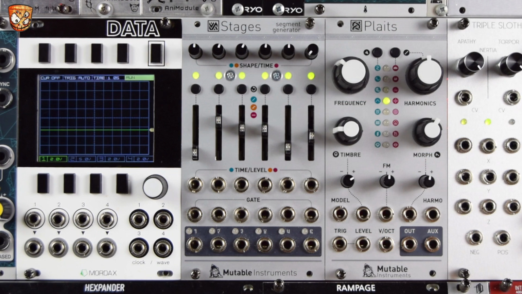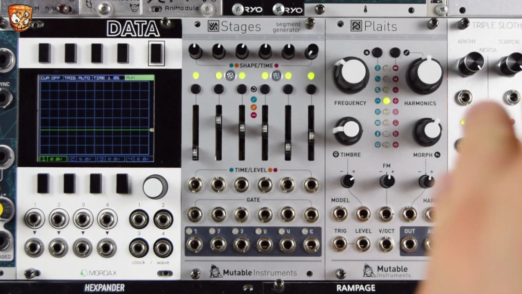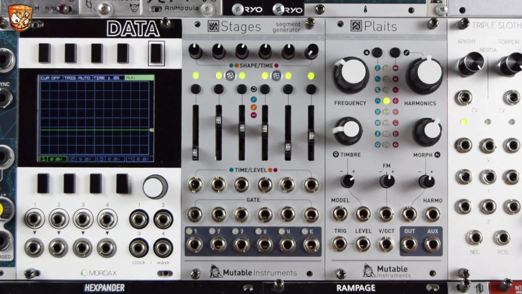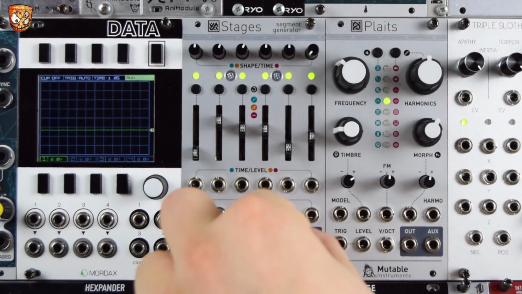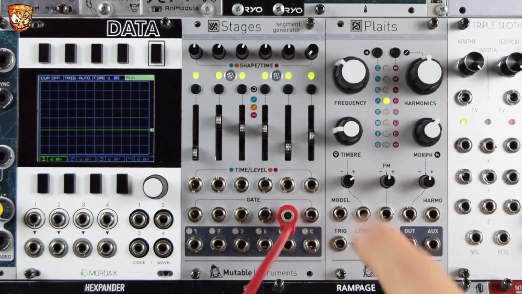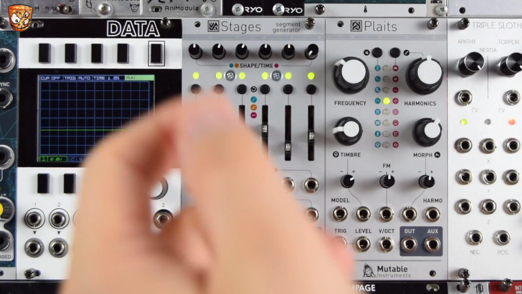Now the first and I would say most important thing is to look at how grouping works on Stages. Whether that behaves like 6 independent decay envelopes or a 6-segment envelope generator or anything in between is dependent on which gate inputs are patched. Now we start from right to left because any gate signal will dictate the start of a group. If I was to patch into segment 5, this would group gates 5 and 6.